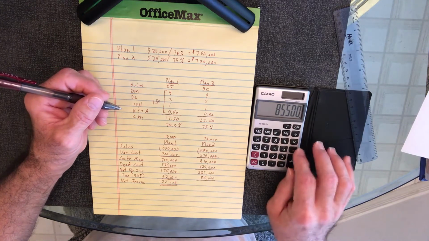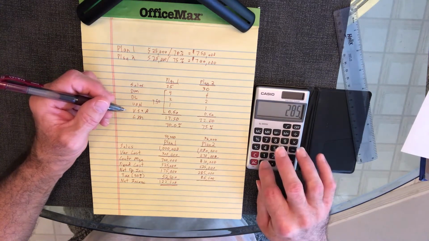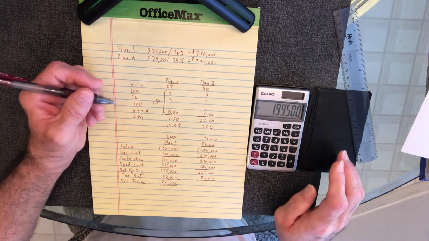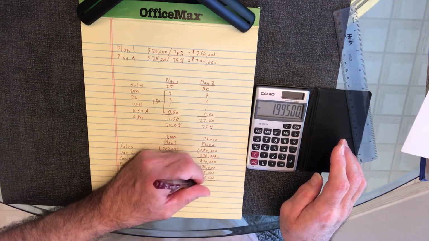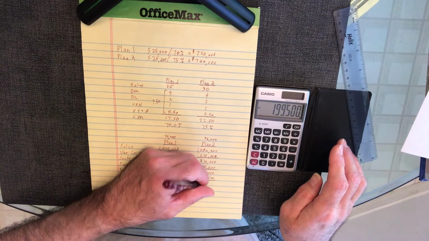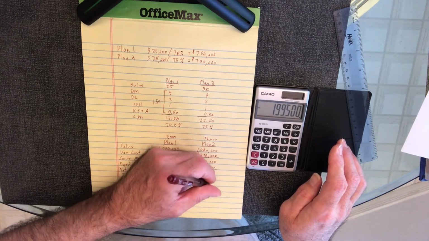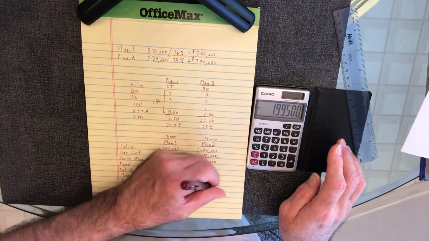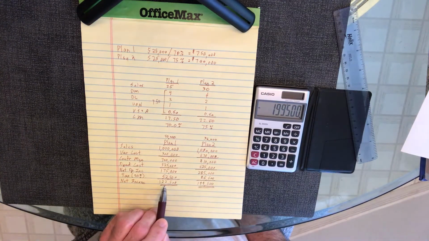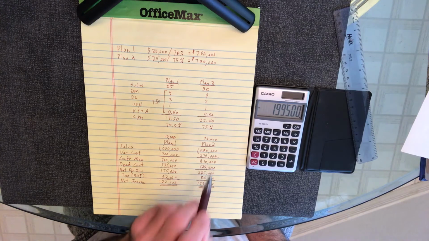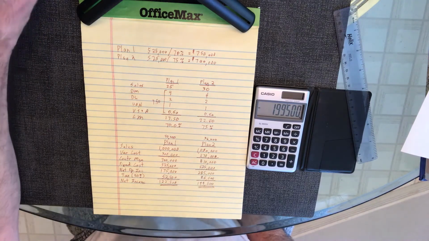Subtract that from 285,000, and it gives me a net income of 199,500. So $122,500 versus $199,500. Plan 2 is your key right there. Thank you.